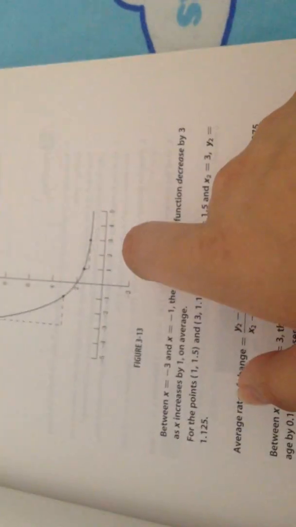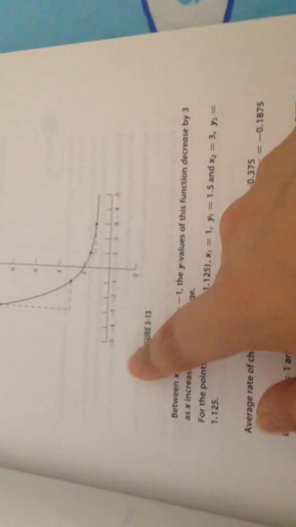Or, as the pattern goes, since the graph goes from left to right, usually the point nearest to the right is the second one. But they'll usually lay it out for you. So this came first, that's x1. This came second, that's x2. That's all. And so x equals -1.